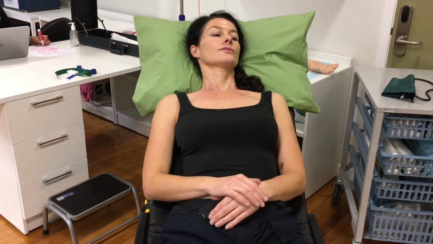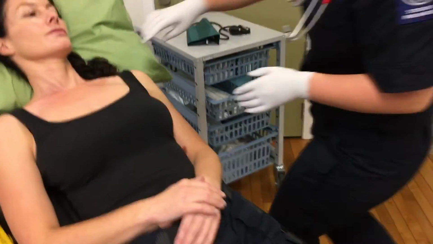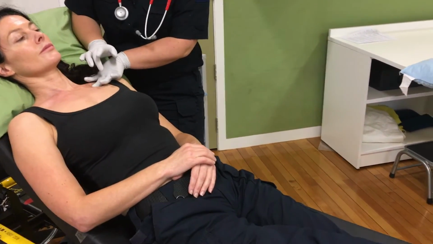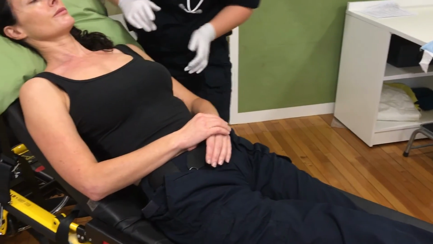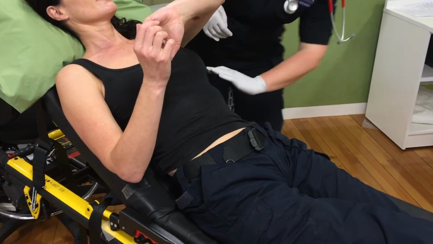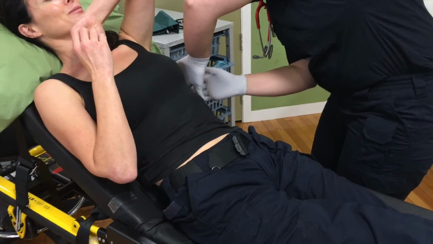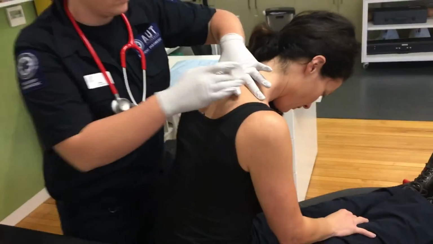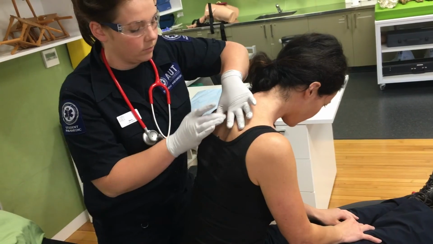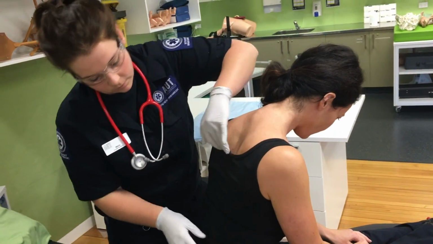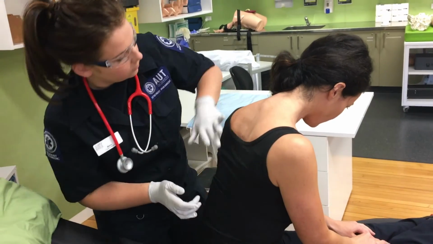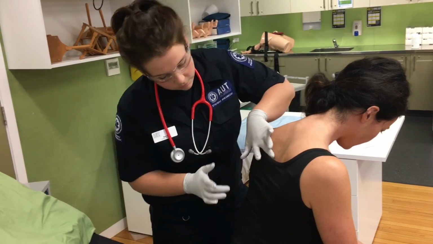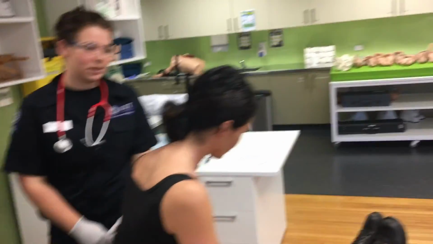Lovely. And go around the other side. With this, we're trying not to tap on the actual rib bones, but between them. And just under your arm. Ideally, as I said, we'd have the shirt off for this. Cool. And I'm just going to repeat that on your back. Okay, you can lie back down.